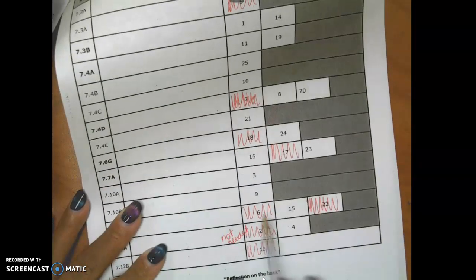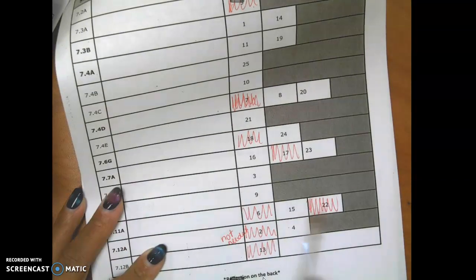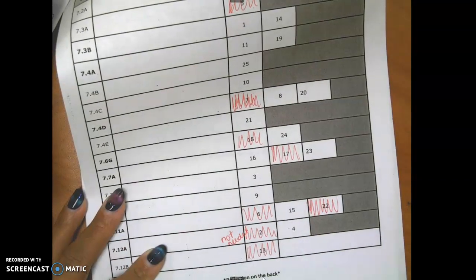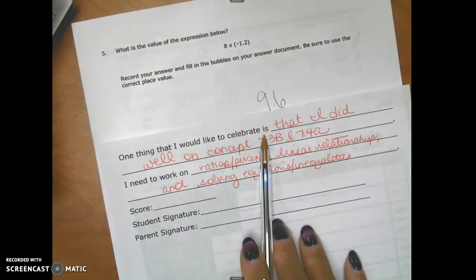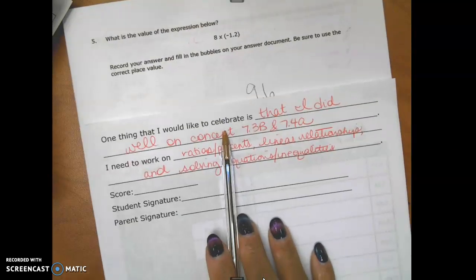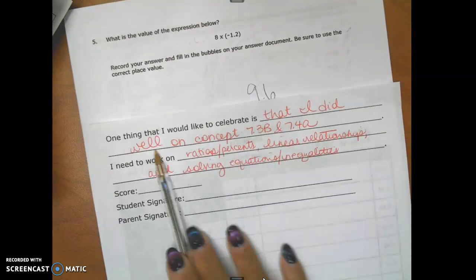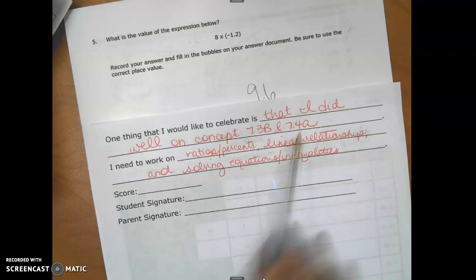But let's look at these 2 questions because I got most of this concept wrong. This is modeling and solving two-step equations. So back here, I said one thing that I would like to celebrate. That means if you're celebrating, you did something well. That I did well on concept 7.3b and 7.4a.